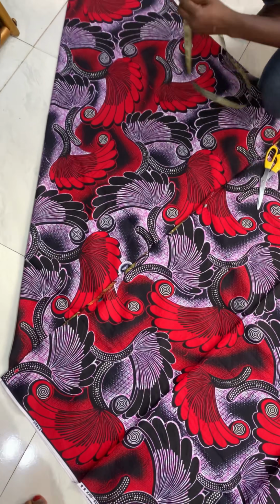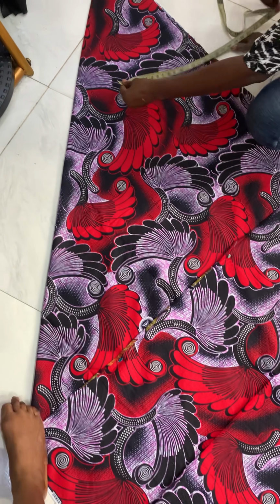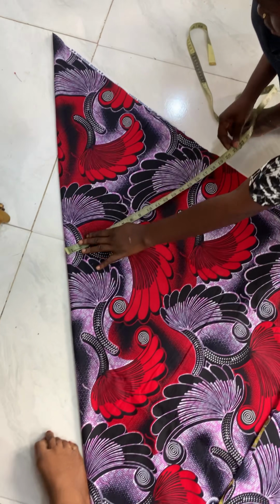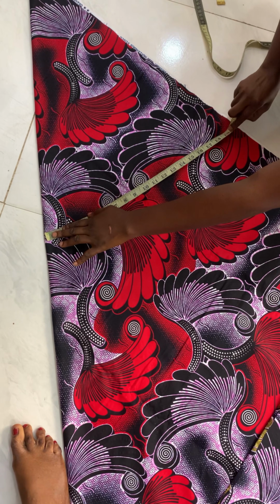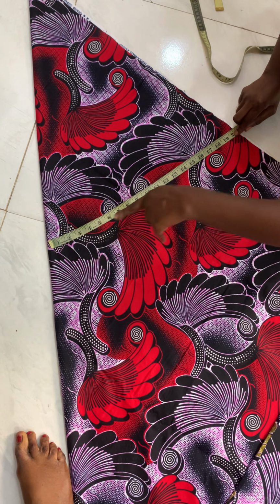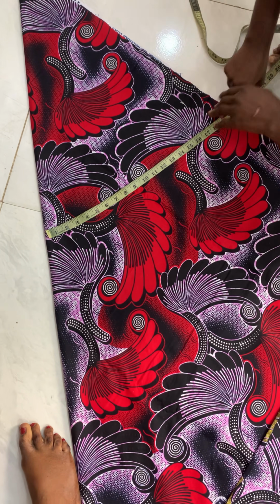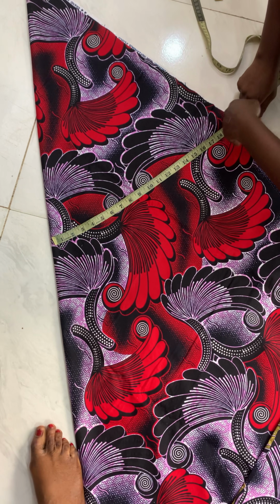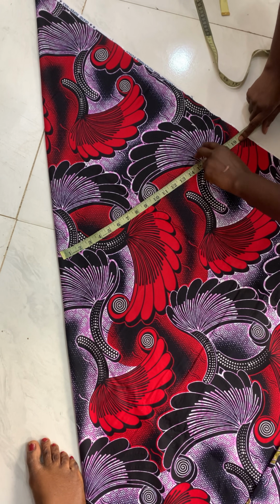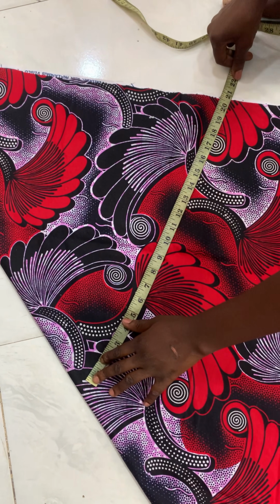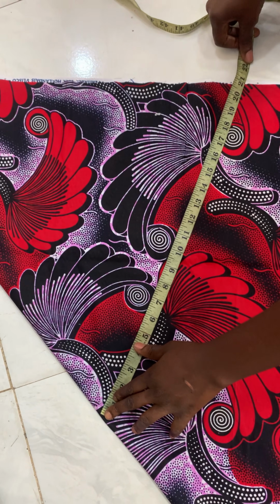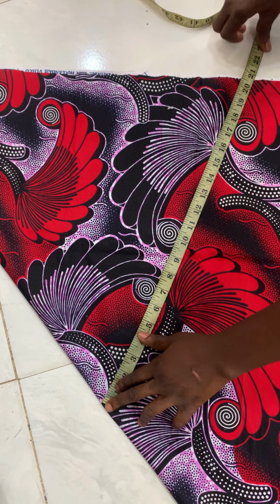So guys, now we are going to be inserting our measurement. So what you need to chalk down is your waist divided by 2, then you're adding 2 inches for the button, 2 inches for the zip at the back, and then 2 inches for your sewing allowance, which is a total of 6 inches. So my waist divided by 2 plus 2 inches for my button allowance, 2 inches for my zip allowance, and then 2 inches for my sewing allowance, which is a total of 6 inches.